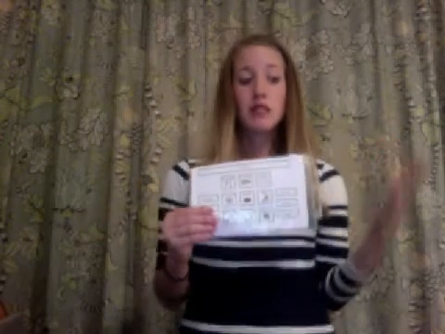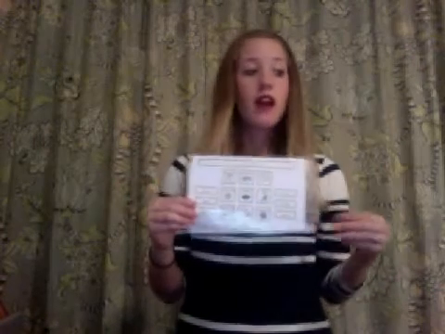You can have it specific to what you're learning about in math. Have a page specific to a book that you're reading for reading time, so that that student can be involved in all the aspects of their education.